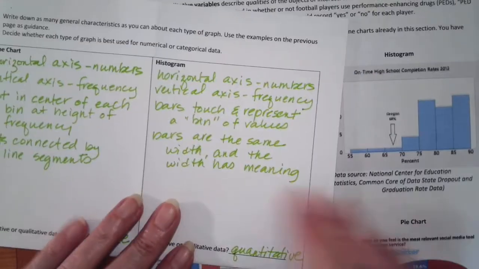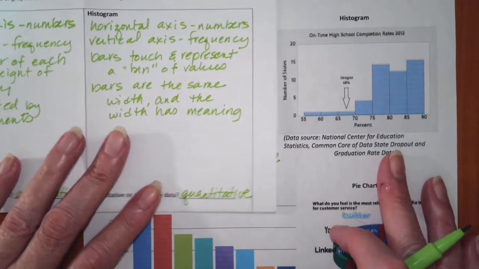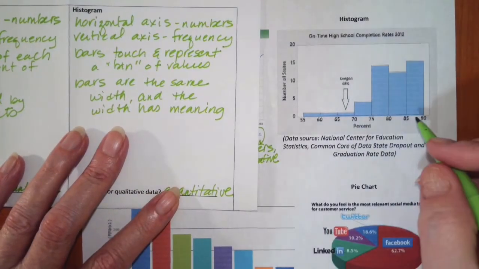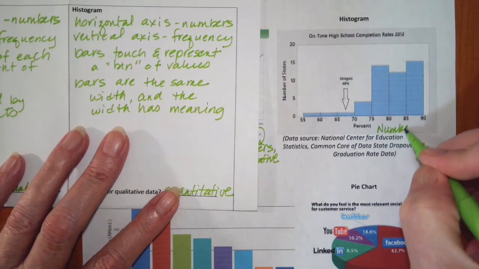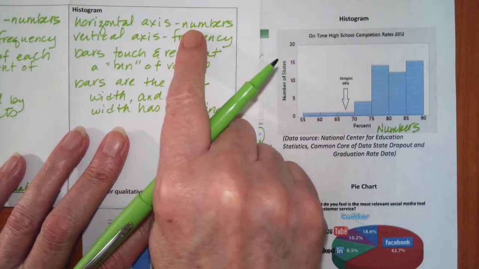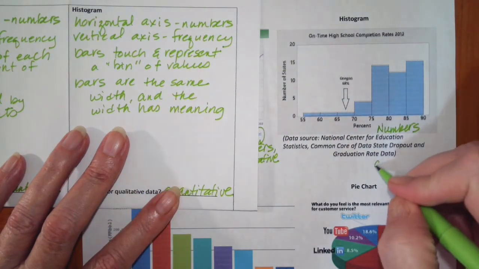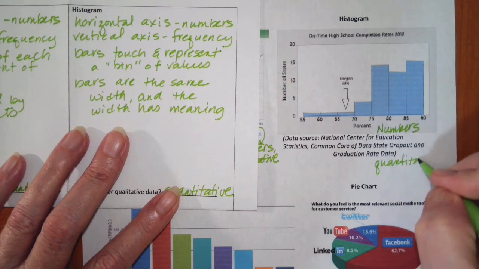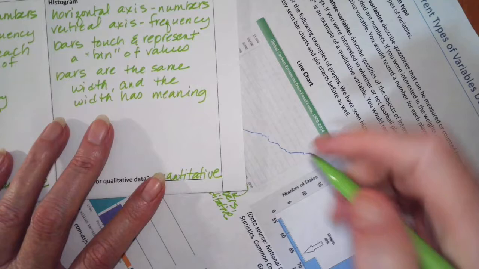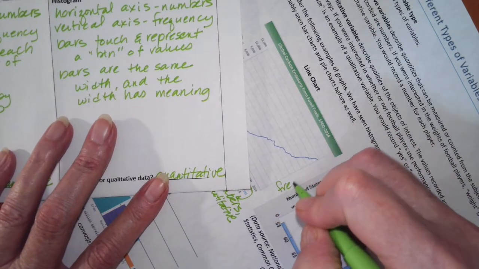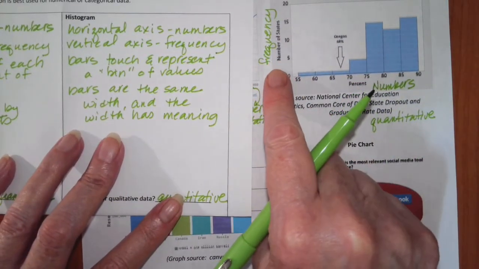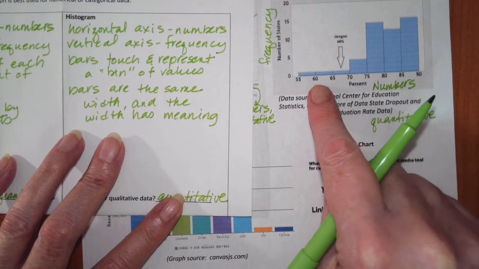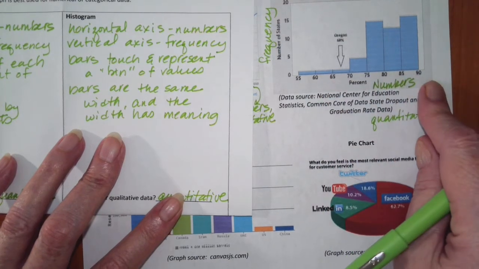Okay. Now we just created also a histogram, and this is one that we looked at earlier talking about the high school completion rates. Okay, these are numbers on the horizontal axis, which means it is quantitative. And then again, the numbers on the y-axis, on the vertical axis, is the frequency. So this would be how many states had a completion rate between 65 and 70, or between 85 and 90.